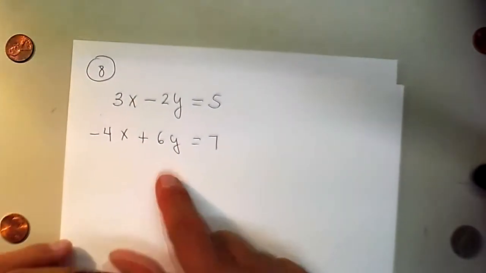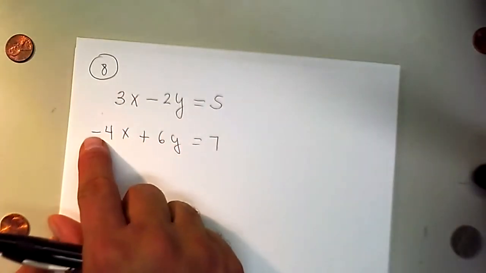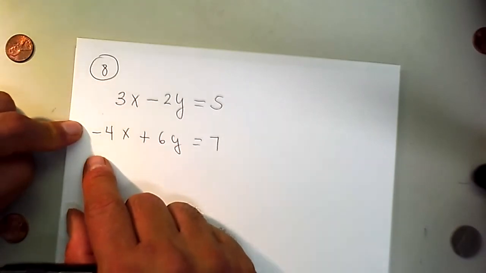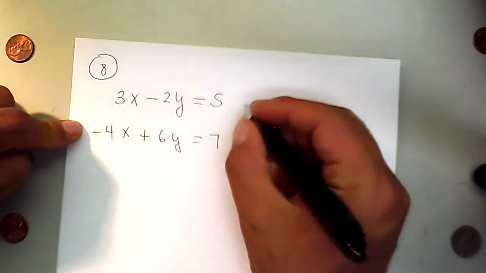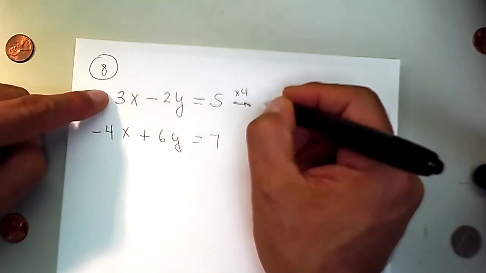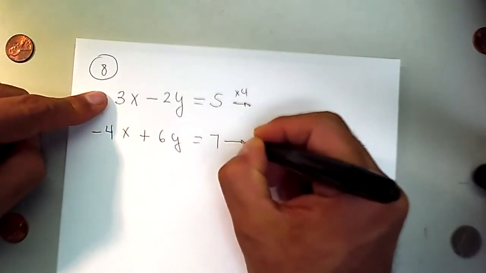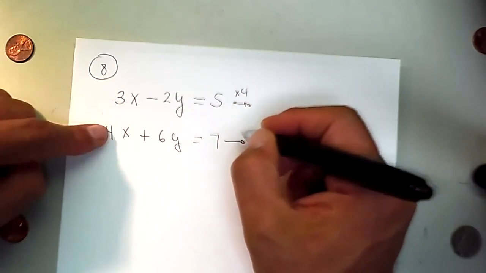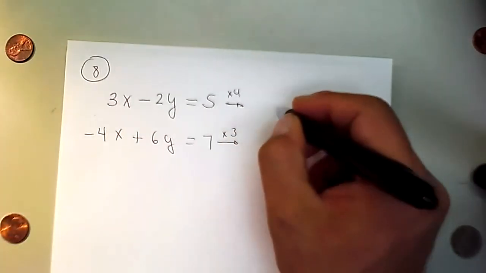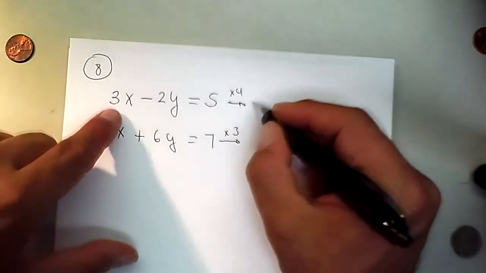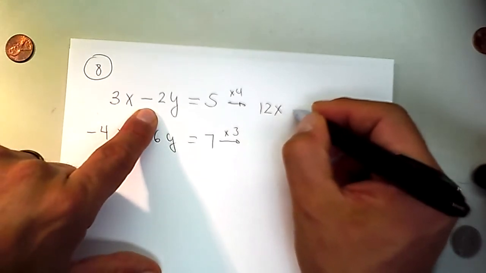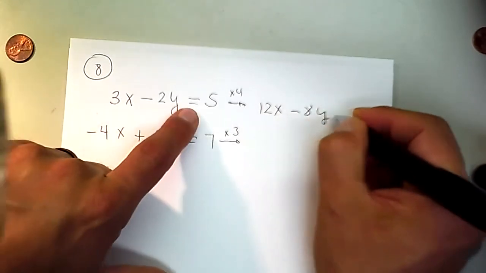I'm going to apply the same method. Now, I'm not going to worry about the plus or the minus. I'm going to take care of that in the second step. So we multiply by 4. This one has a 4. This one does not have a 4. We're going to give it a 4. This one has a 4, but it doesn't have a 3. We're going to give it a 3. I'm not going to worry about whether those are positive or negative. So 4 times 3 is 12x minus 8y equals 23.